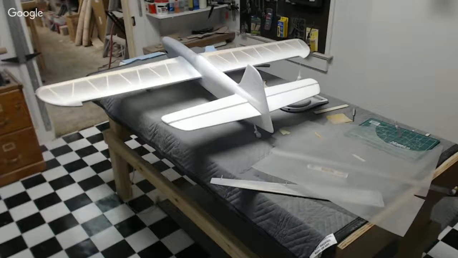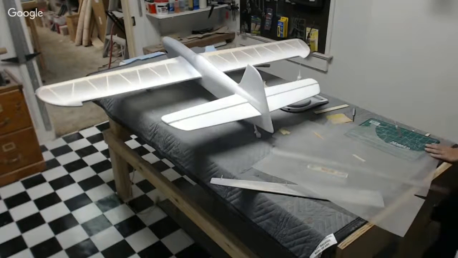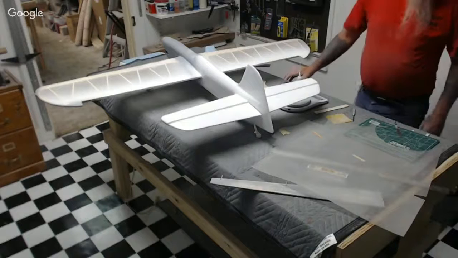Okay, where are we? Screen share, chat, control room. There we are. All right, I'm just testing this feature. I don't know how it's going to work, so we'll see what happens.